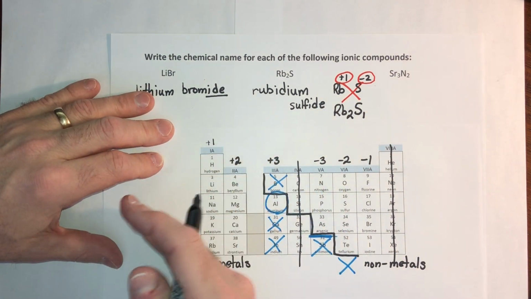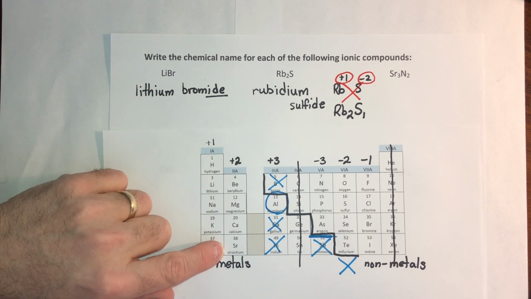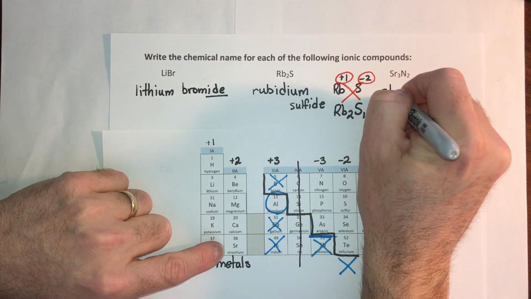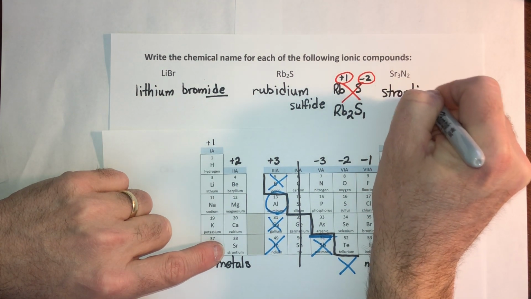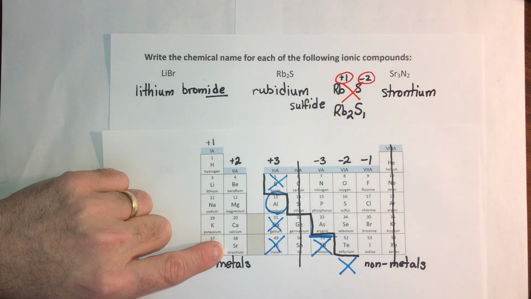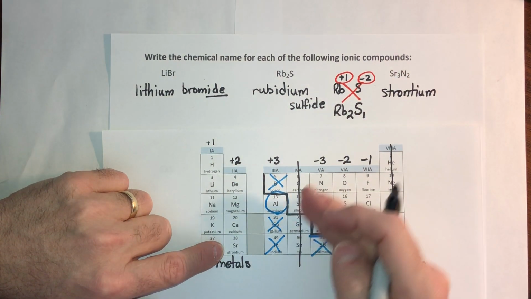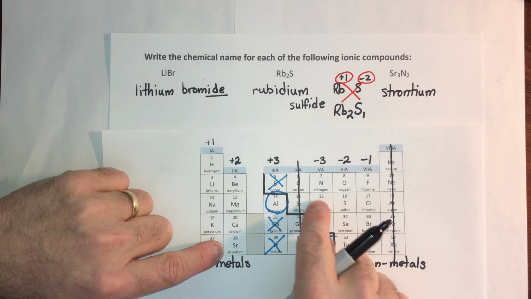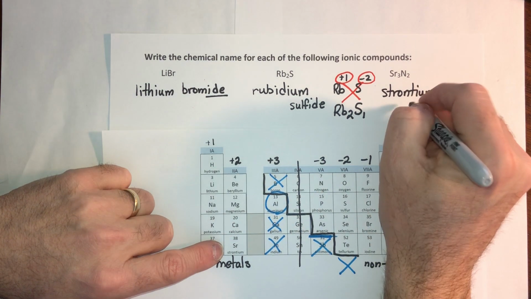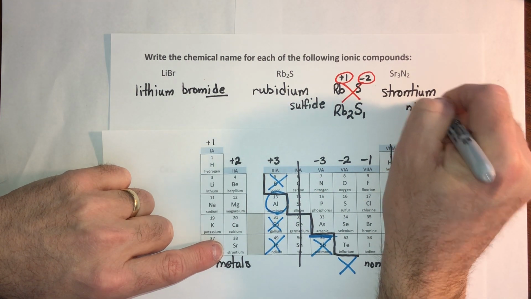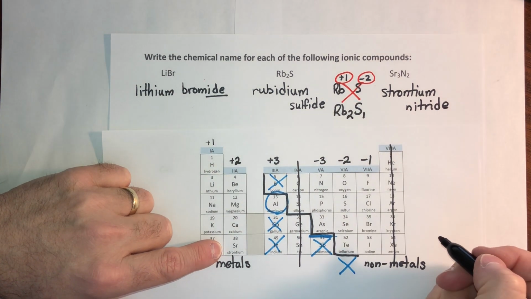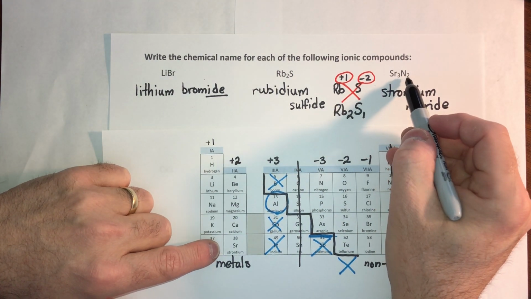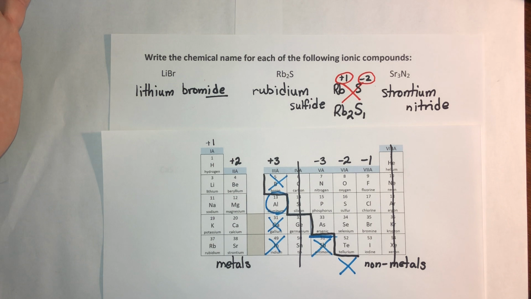Sr. You look on the metal side. Sr is strontium. Strontium, no name change. The N is from the non-metal side. N was nitrogen. It becomes nitride. And even though there's a 3 and a 2, I don't have to tell you how many of each, because if you needed to figure them out, you could, right? You're smart people.